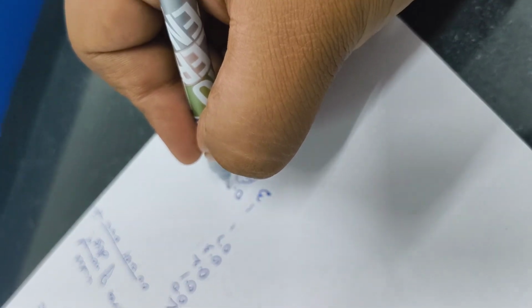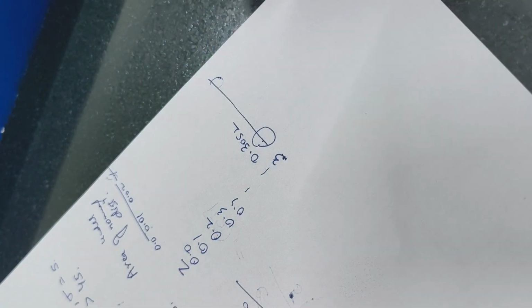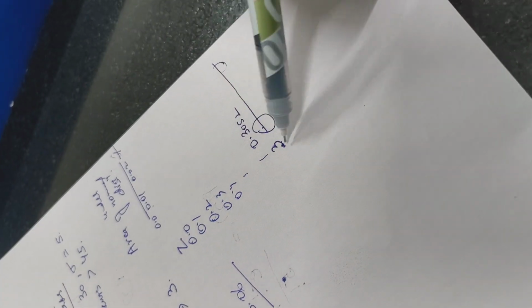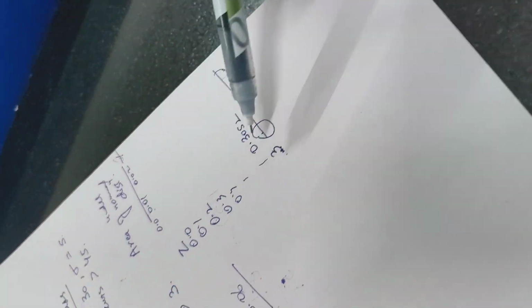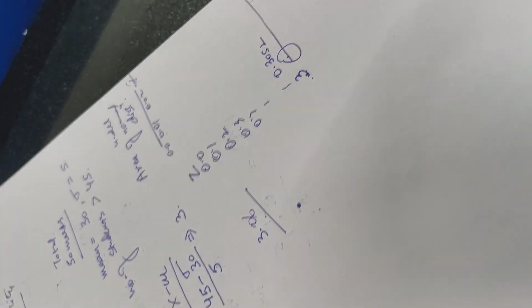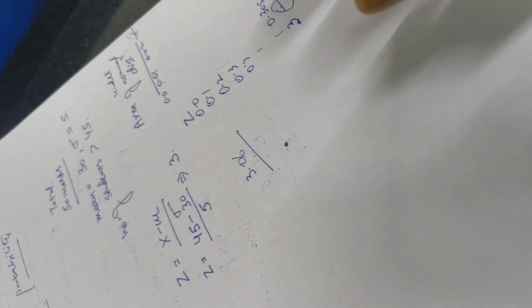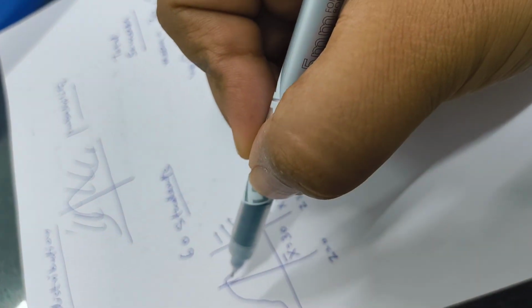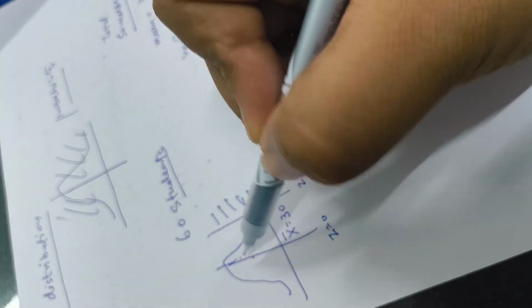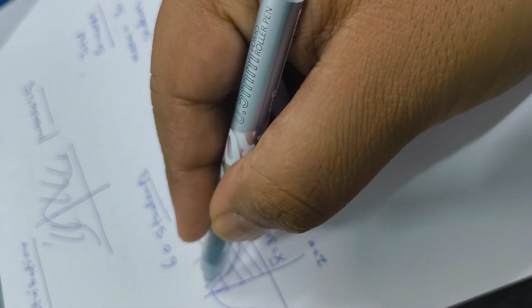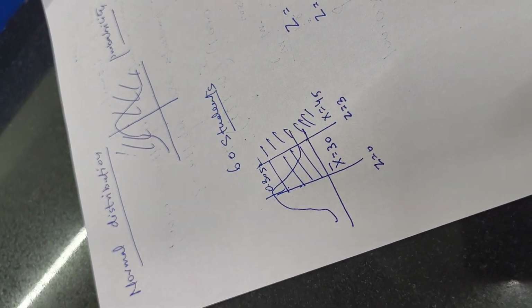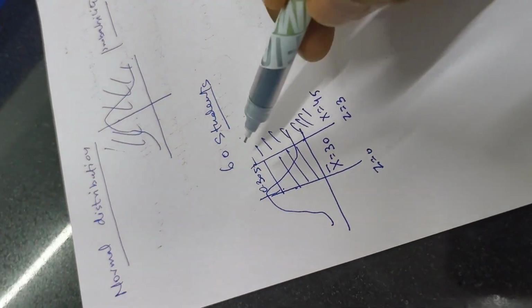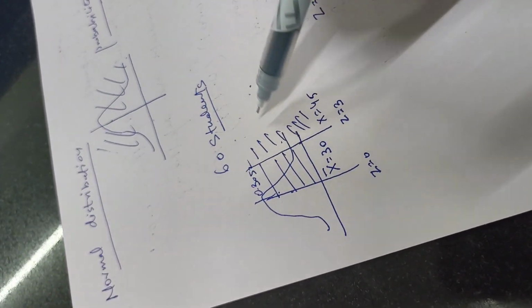So let's suppose, taking a random example, the value before this 3 and 0.0 is 0.3052. What does this 0.3052 mean? It says that it is the area from the central line to z equal to 3. So this area is 0.3052, and now we want to find the area which is this one.